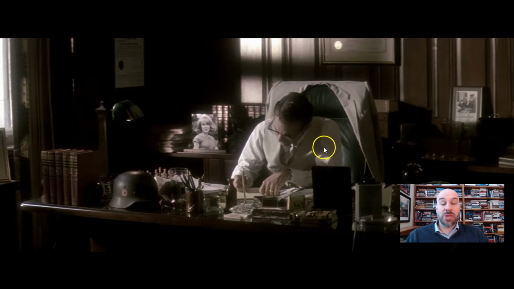But the light's on him, and he's wearing a white suit. White sometimes is associated with angels, purity, goodness, and truth, and I think that's what's going on here.